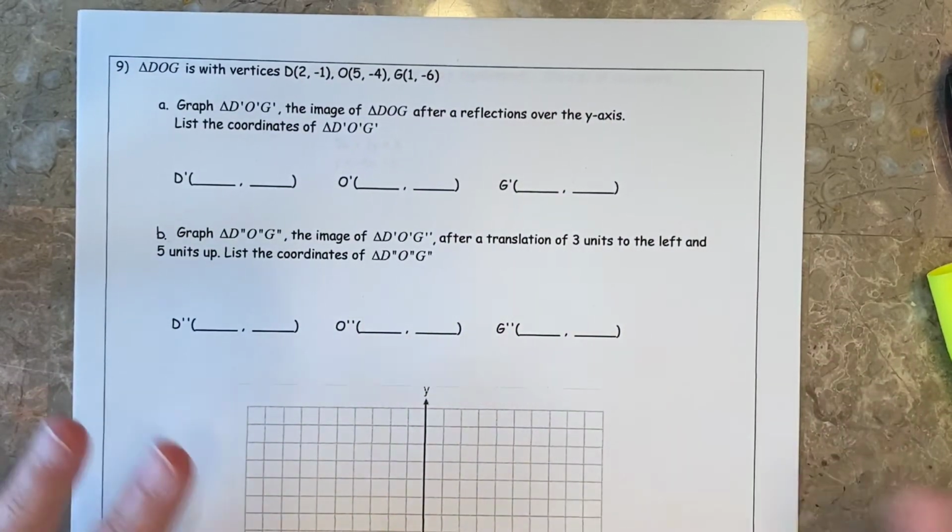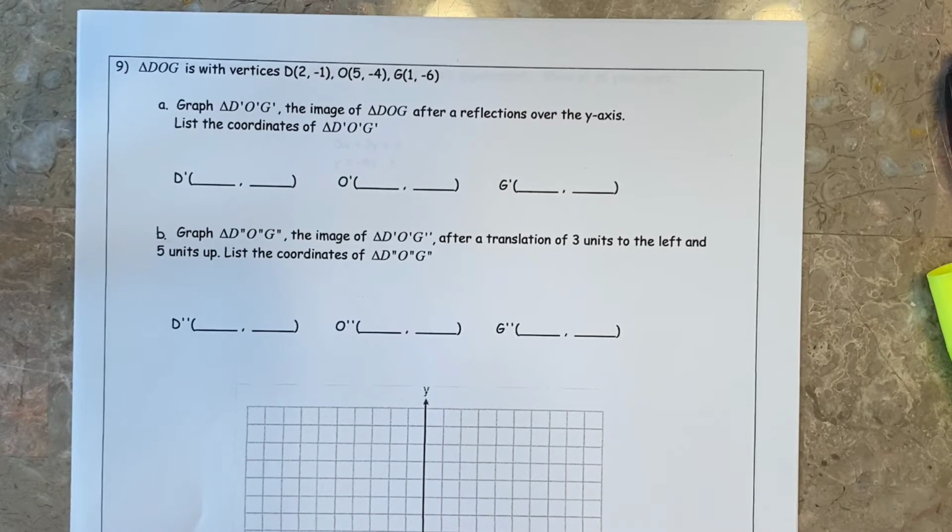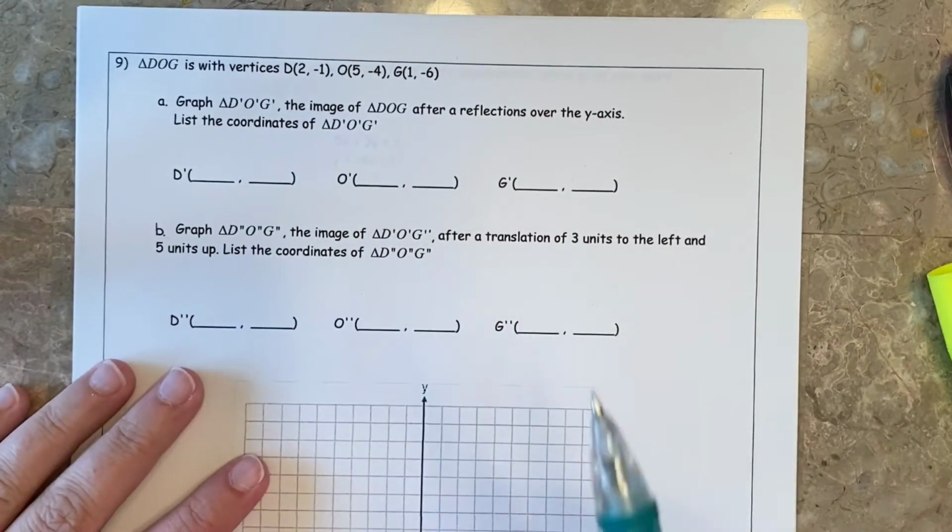There's only like 2 or 3 of these in this entire packet. Everything else you've already seen. Okay, and this was your reflection, translation, transformation kind of question. We haven't done this in a very, very long time. So let's try our best with this one.